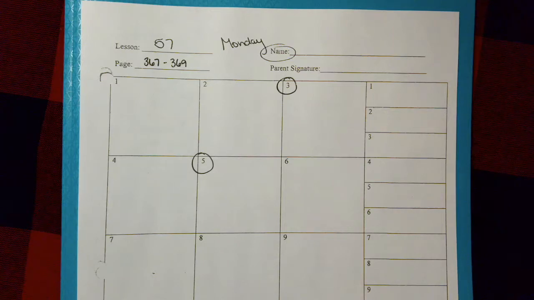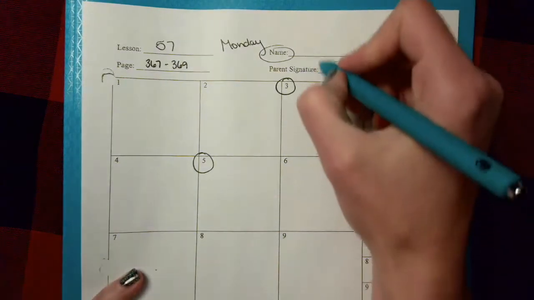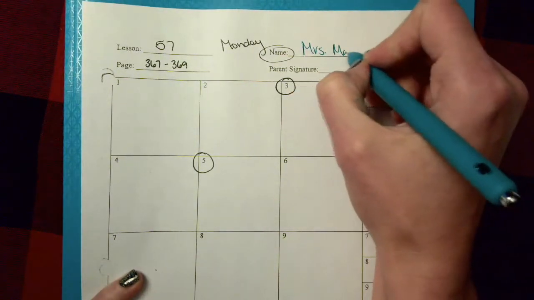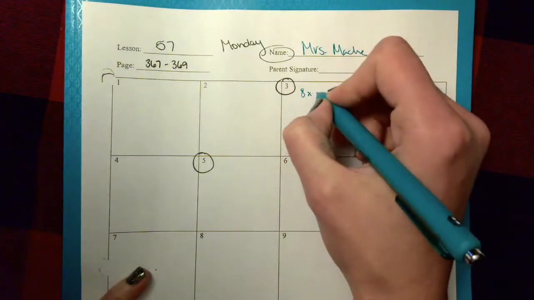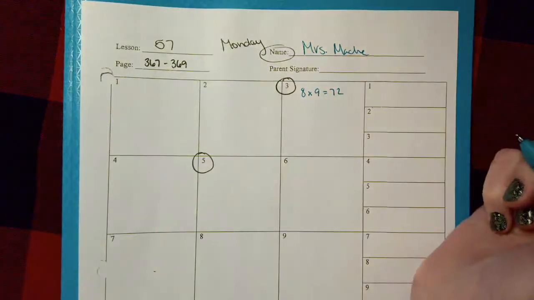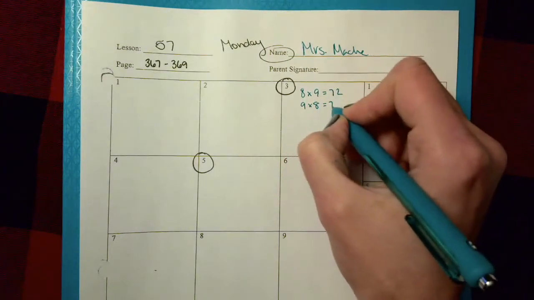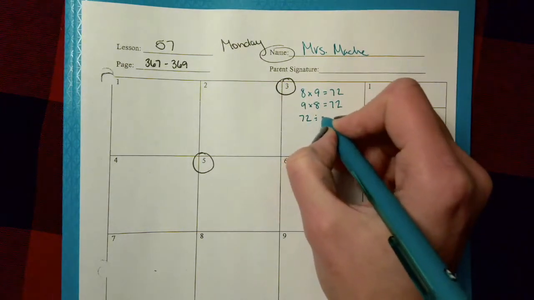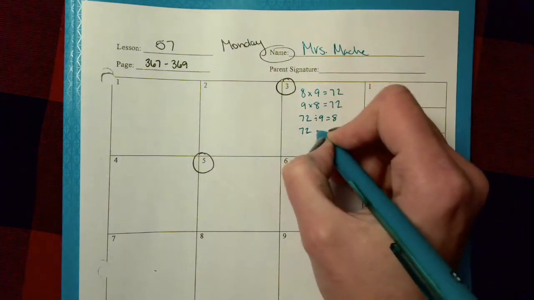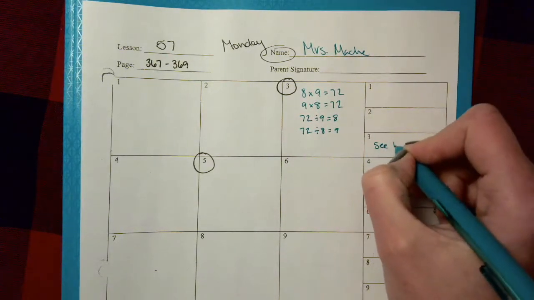Let's start with number 3. Number 3 says, write 4 multiplication and division facts using 8, 9, and 72. Don't forget your name. 8, 9, and 72. I know that 8 times 9 equals 72. So that's going to be my first one. Then I can just flip them for the commutative property. After that, for my division problems, start with your bigger number. That's an awesome one to write.